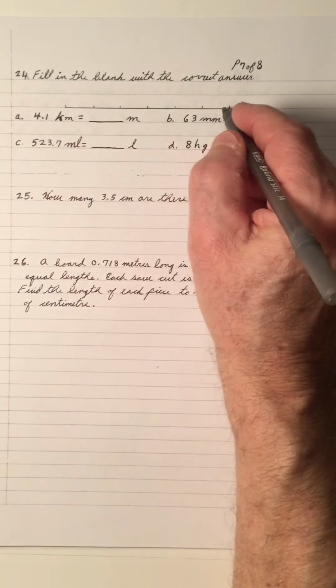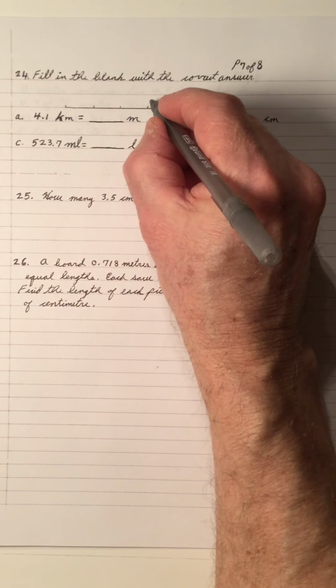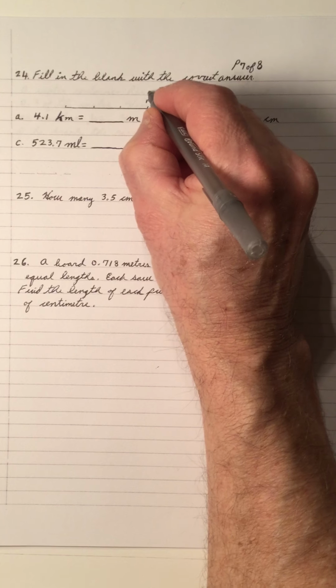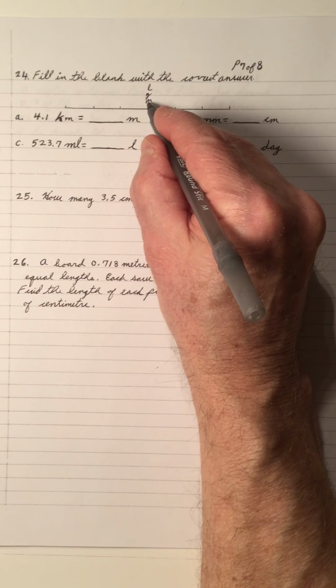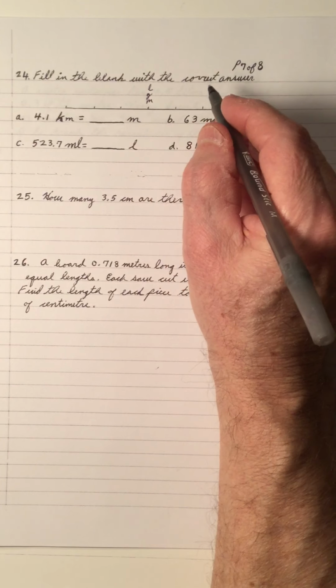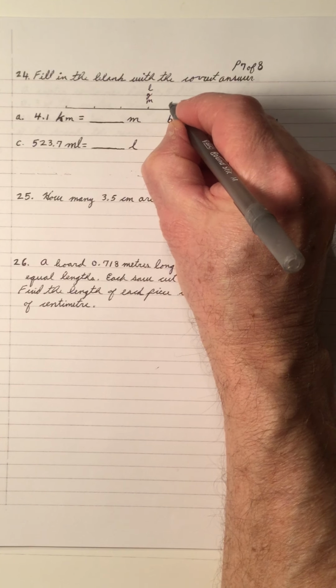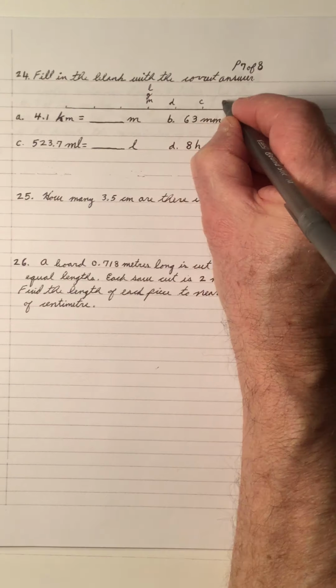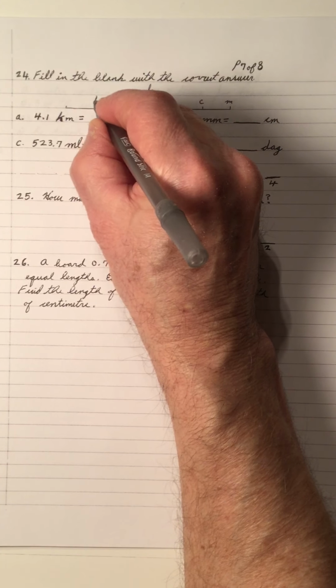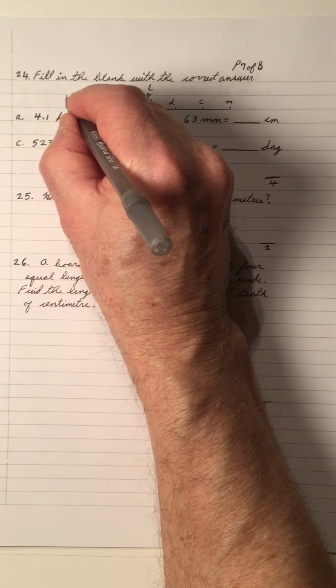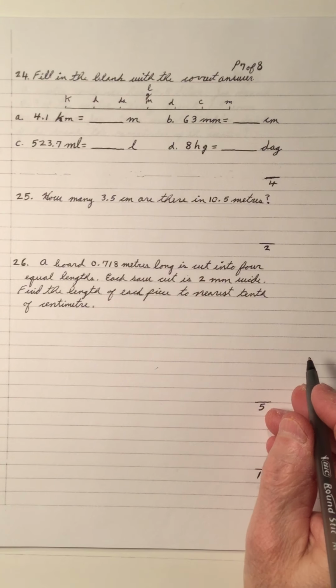Notice now I have this laid out. So I'm going to do meters in the middle, and this is grams. This is your basic units in measurement, in weight, and volume. So down on this side is deci, centi, milli. And this is deca, DA. This is hecto, H. And this is K, kilo. That's the way I have it memorized.